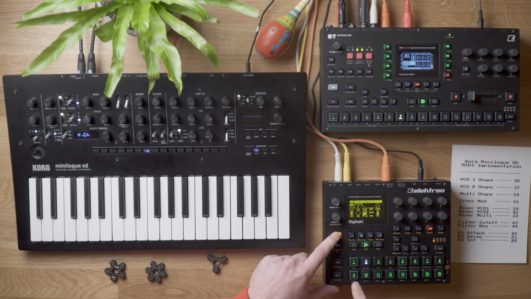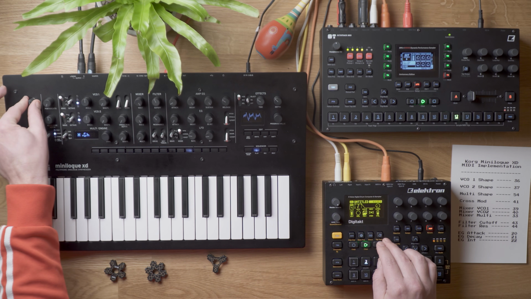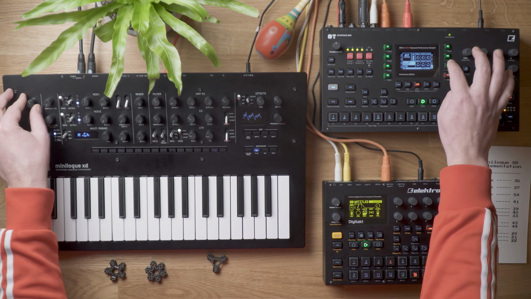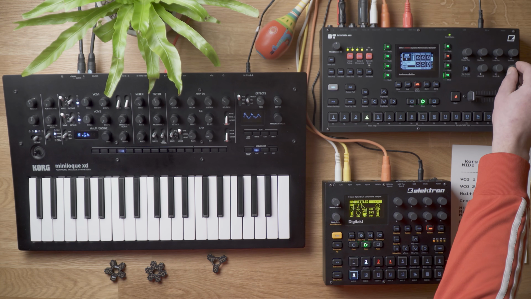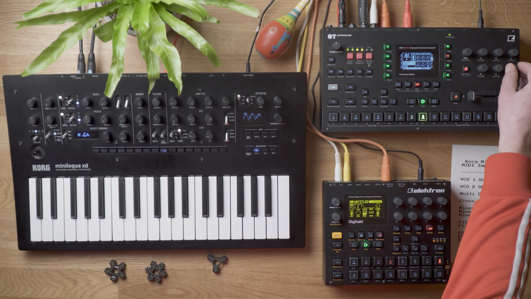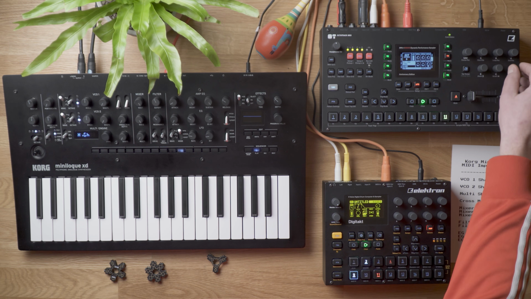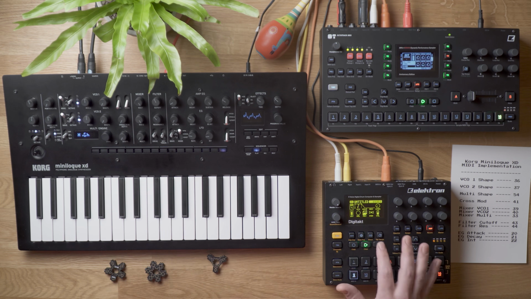Nice, and let's unmute the synth. Maybe a little of ducking LFO here on the Octatrack. Not too much, of course. Nice. Cool, that's good for a beginning.